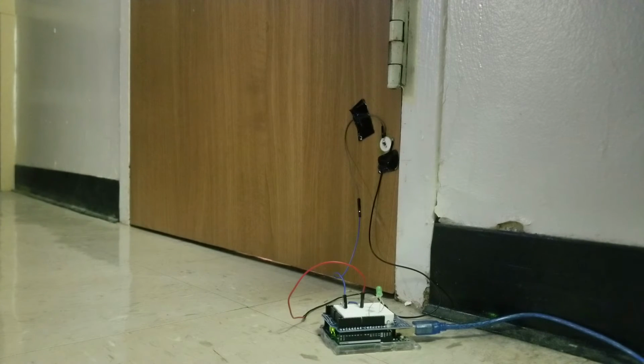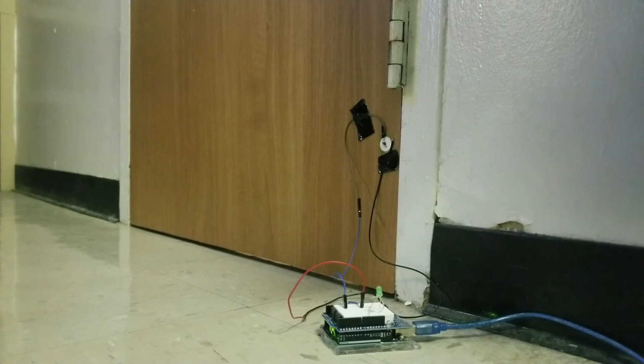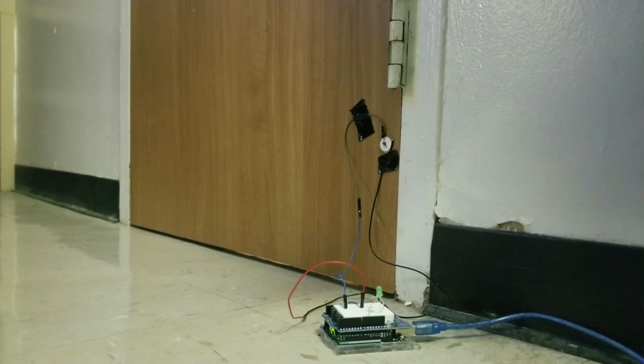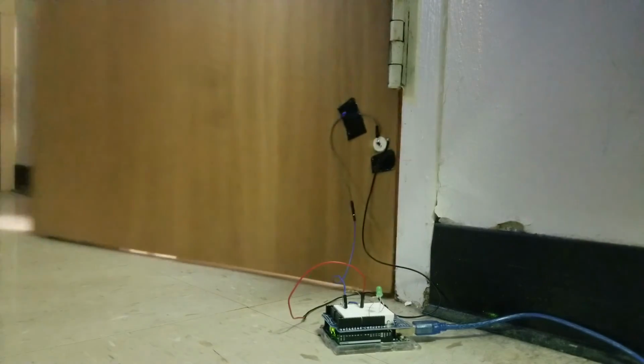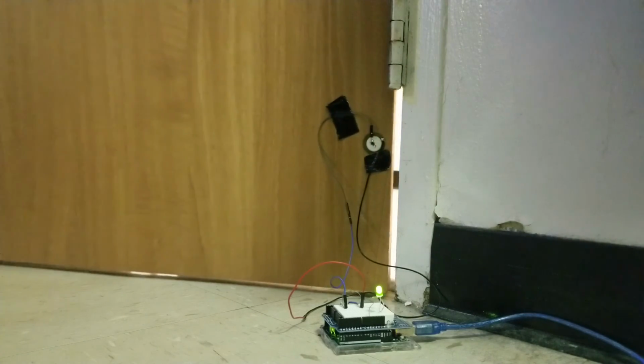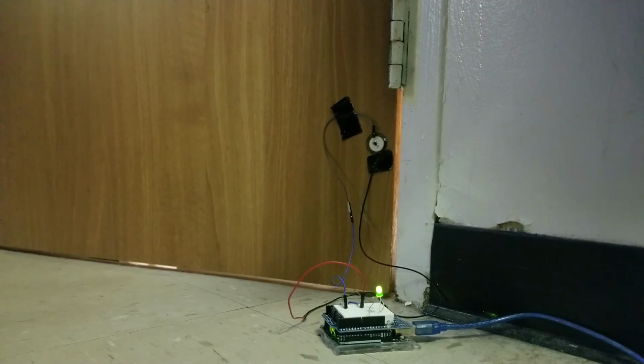So here I duct taped the piezoelectric disc to my door so it can determine if I enter the room or leave. Notice how the LED is off, indicating that I'm not in the room. I'm going to simulate entering the room by opening and closing the door. And so now it thinks I'm in the room, so the LED is on. All electronics have been powered on, basically. So now when the user leaves, the hope is that he saves energy by reducing the time it takes to power off all electronics.